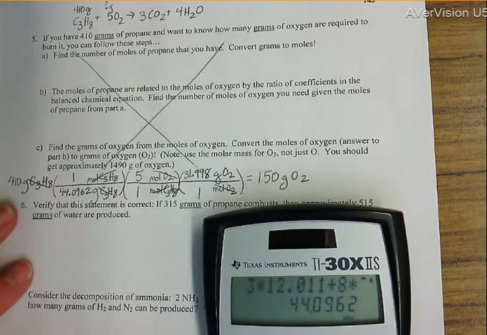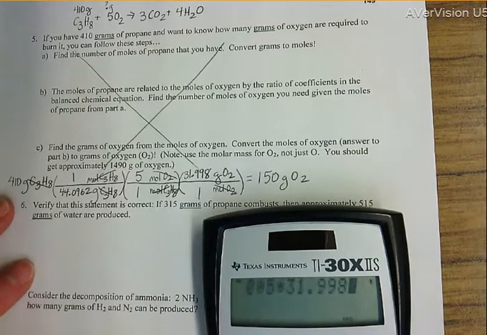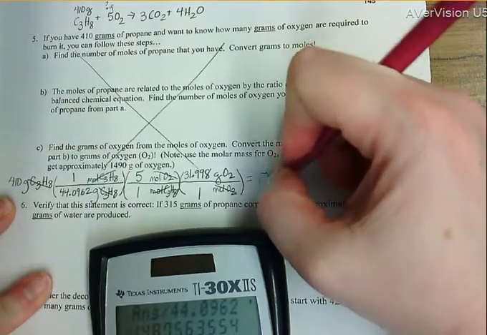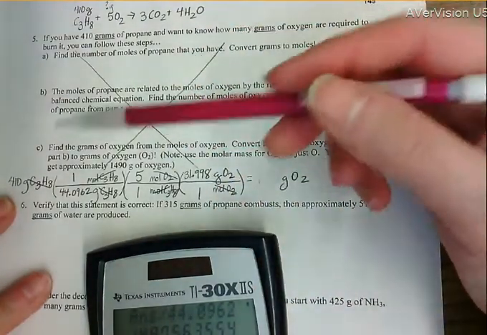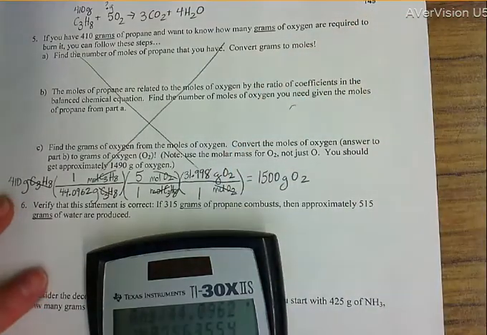Well, we'll check my math again, but I think it's 150. Well, let's see. 410 times 5 times 31.998 divided by 44.0962. Oh, there we go. I must have put in my calculator wrong the first time. So I want 2 significant figures though, so that's still 1,500 grams of oxygen.